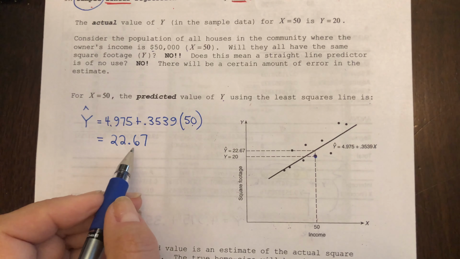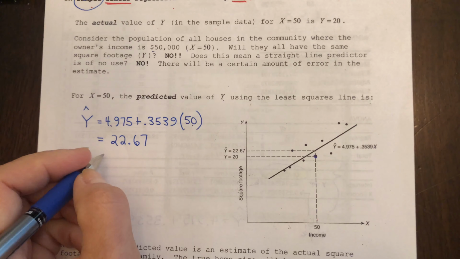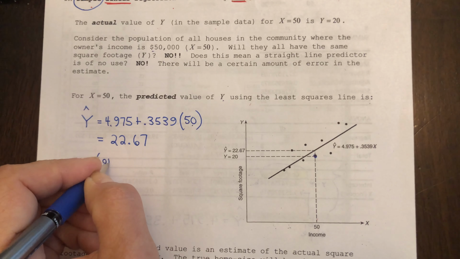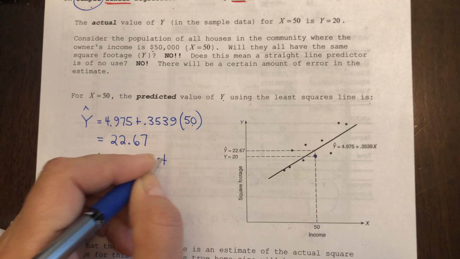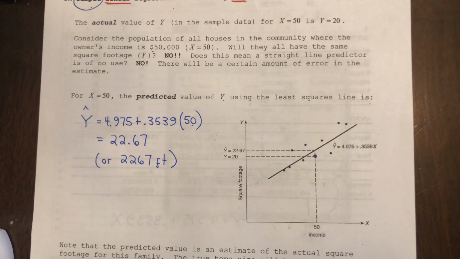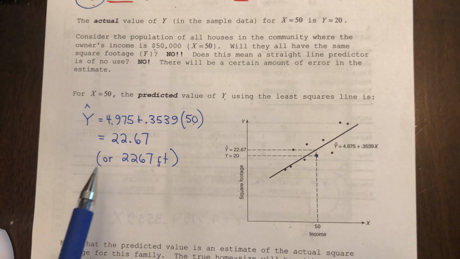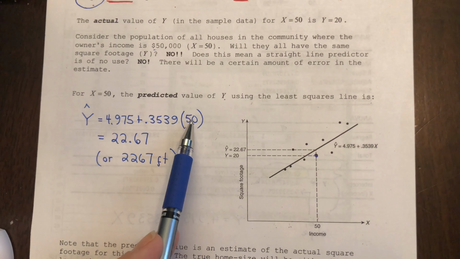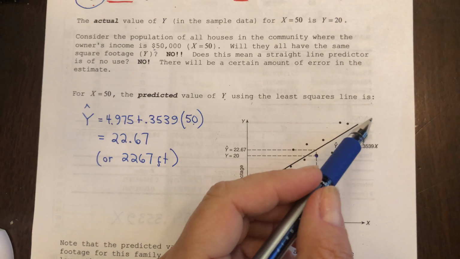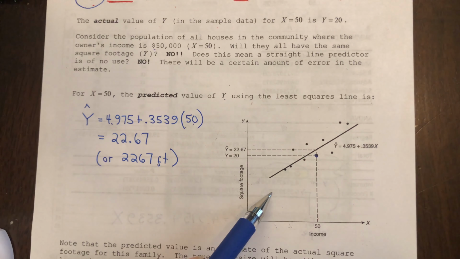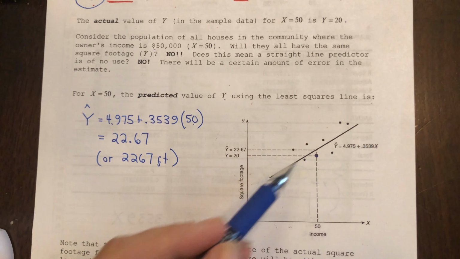Now remember, this is in hundreds of square feet, so I'm going to multiply by 100. Another way of saying that is 2,267 square feet, basically on average. This is what we can predict for their home size. When I say predict, that just means plug in the value of x and you get out the value of y.